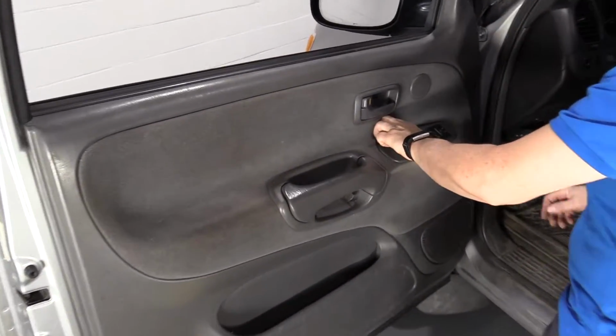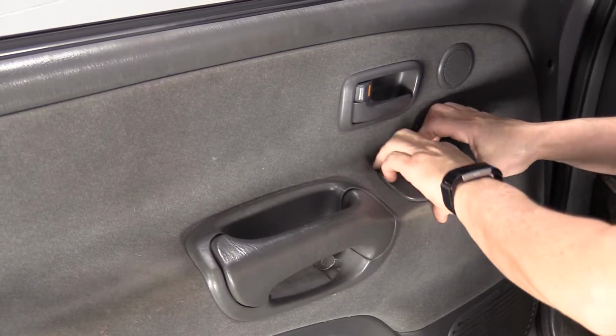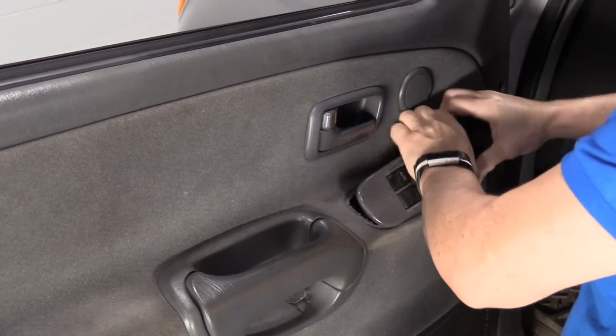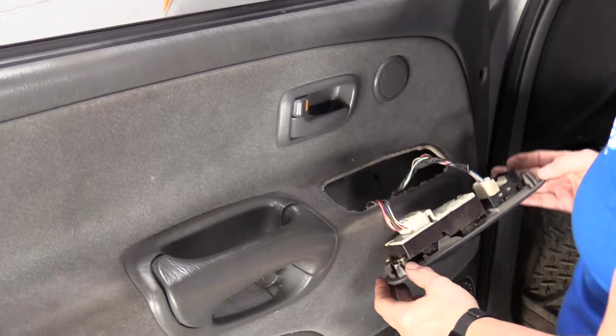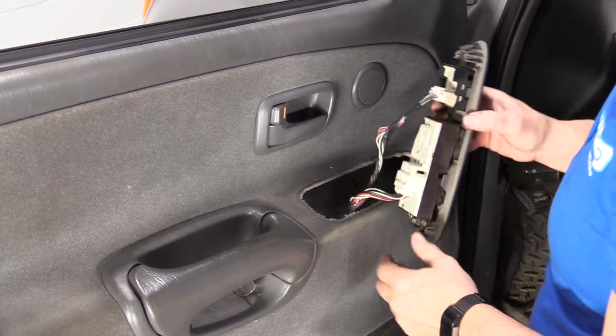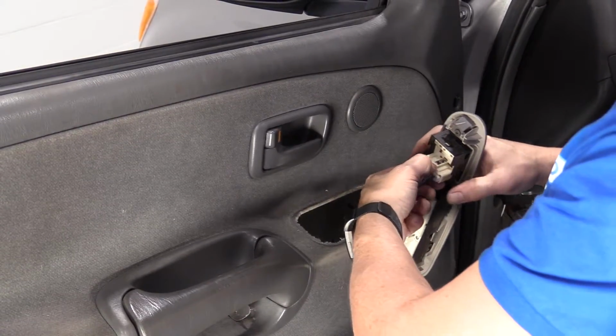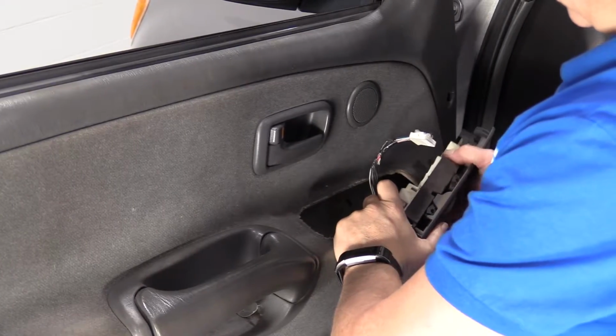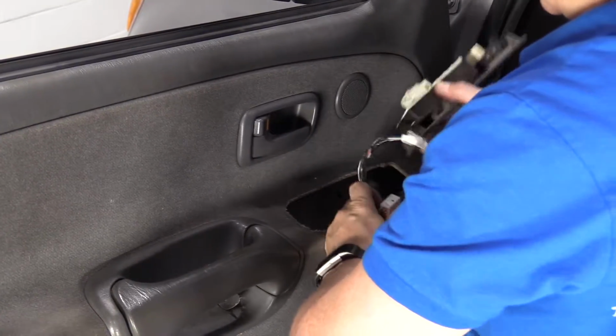We're going to take off the main window switch. Like do that, and pull up on it. Tab in the front, tab in the back. Pretty easy, just one good pull up. I'm going to disconnect the electrical, pushing down on the electrical tab and releasing it.